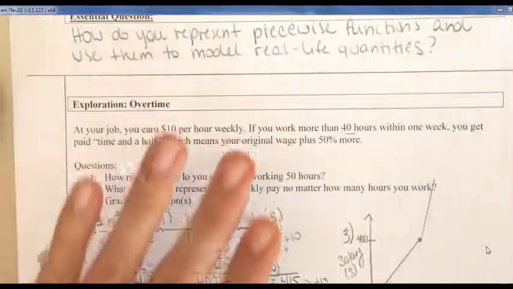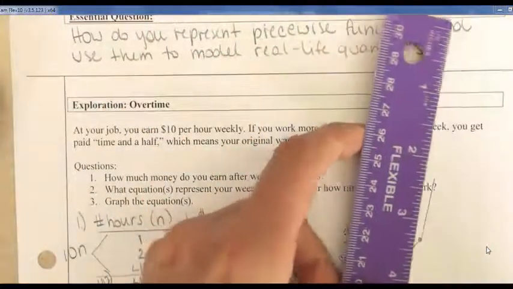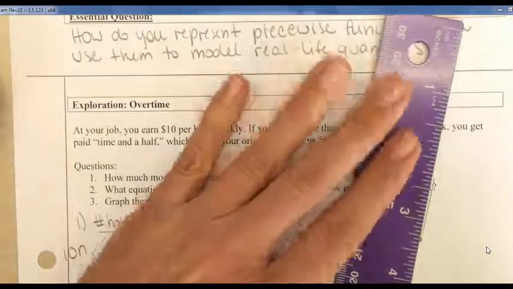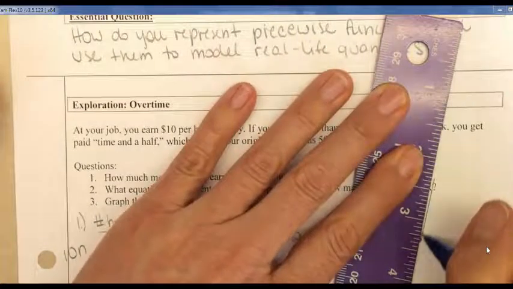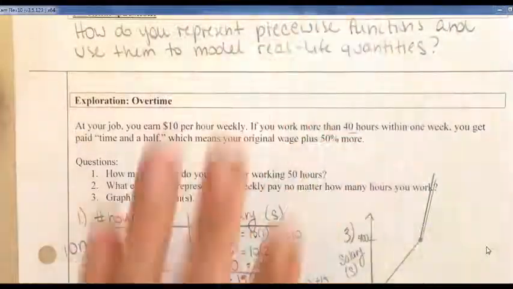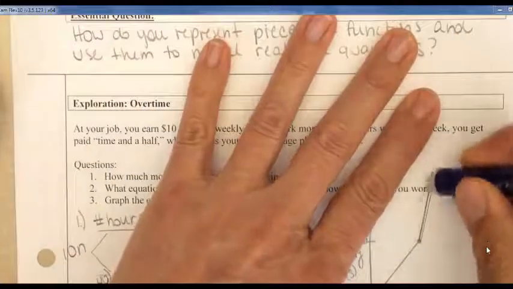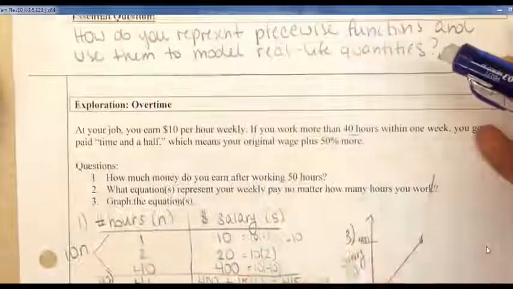Ooh, they would actually connect right there. Let's try that one more time. Just be a steeper rate of change. There we go. That might be too steep, but you get the idea.